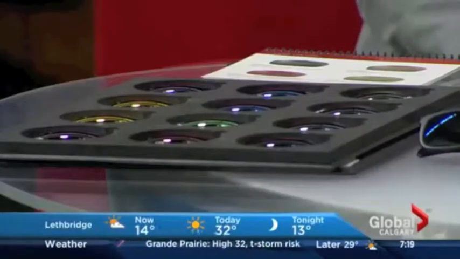Some really good tips. Thanks so much for coming in this morning. If you'd like more information about the latest UV protection, you can check out the UV Canada smartphone app for up-to-date information on radiation at your exact location.